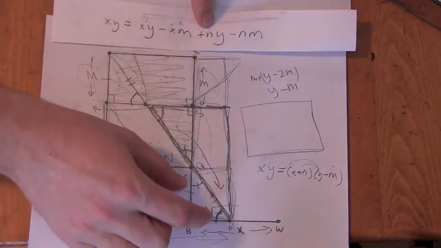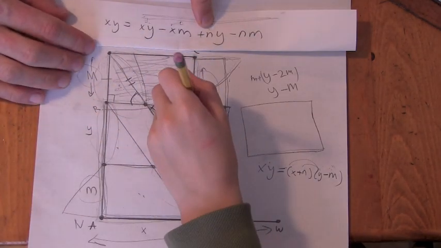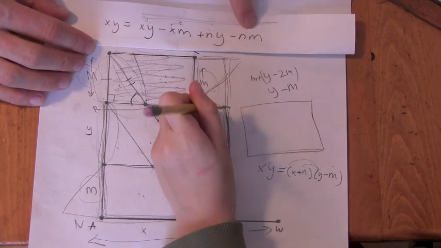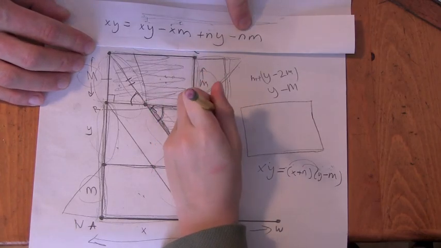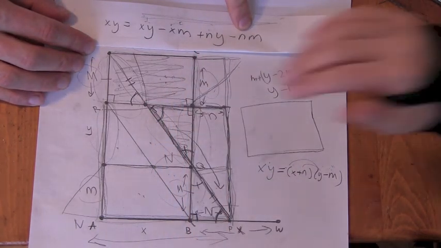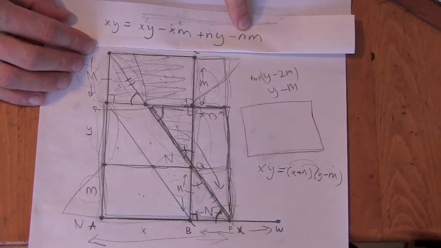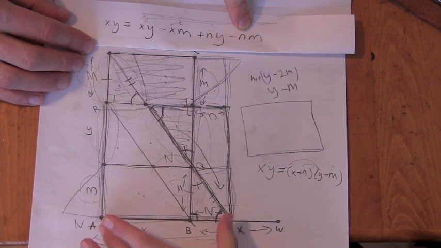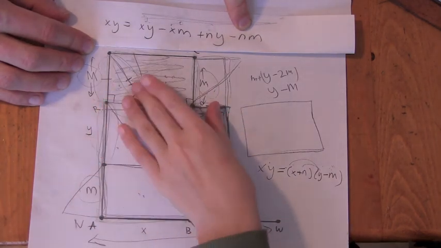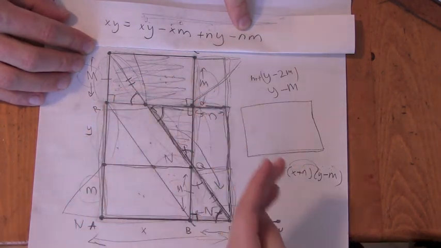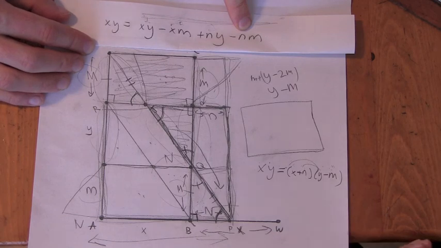We got to put in ny, but what's the problem? There's this bit sticking out. How big is that bit? It's n wide and m high, so we have to take that away. Take that away, and what are we left with? xy. We're left with the exact same rectangle. Well, no, it's not. Definitely not the exact same rectangle. We're left with a different rectangle that has the same area.